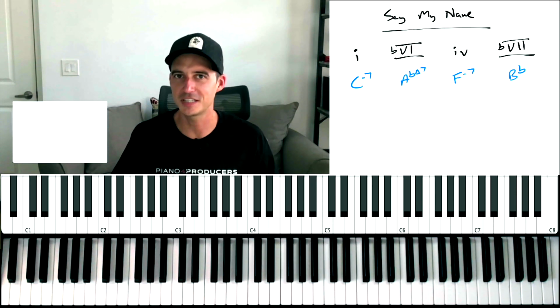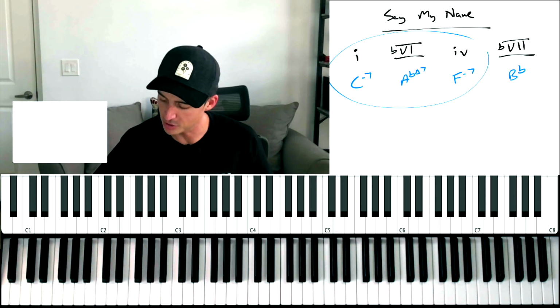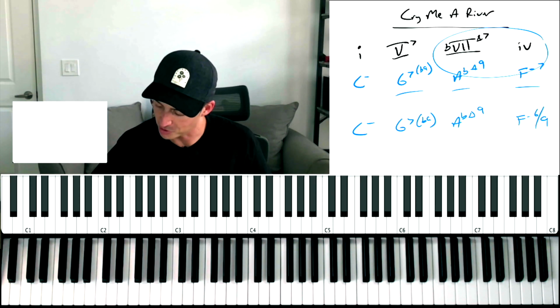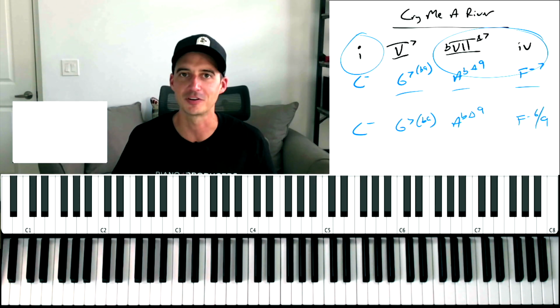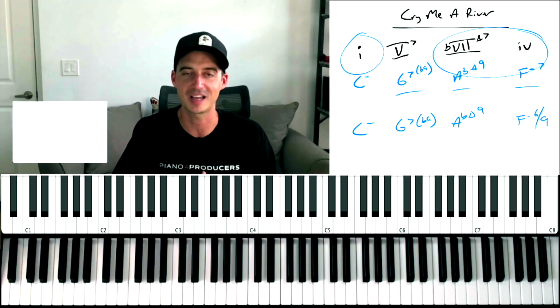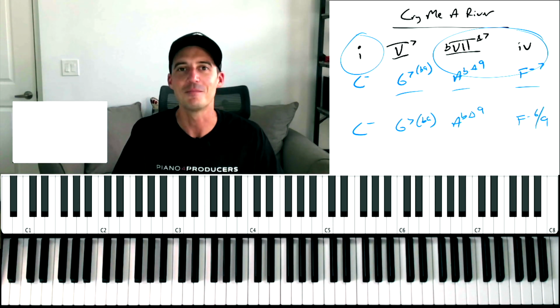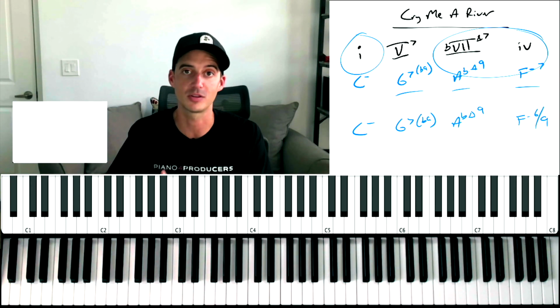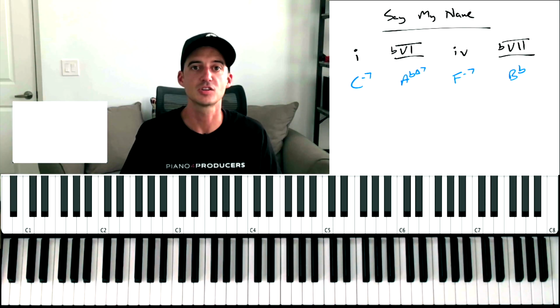And we're already starting to see some parallels, because if you notice, these 3 chords right here are also used in Cry Me a River. That goes to show you, you're going to want to start messing around with the 1 chord, the flat 6 chord, and the 4 chord, because we're already seeing them pop up over and over again. That means those chords work. They're proven to sound well. So if you use them in your productions, they're going to sound fire. So let's see how this sounds.